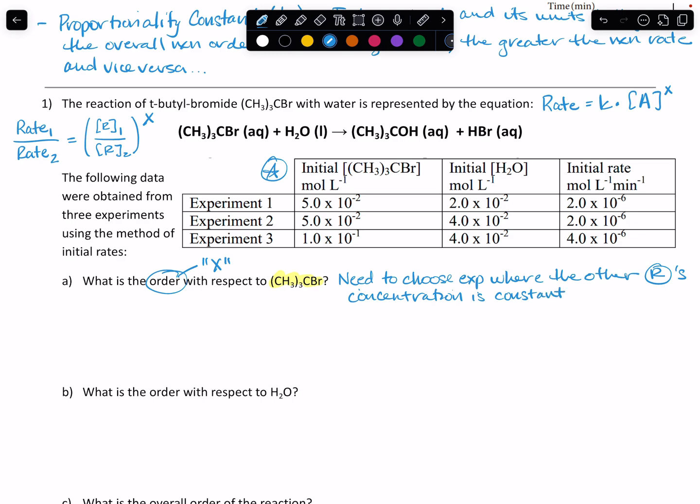In other words, I want the only factor impacting the change in the rate to be the change in the concentration of my target reactant. I want to make sure the other reactant is not changing. Therefore, it is not also impacting the rate.